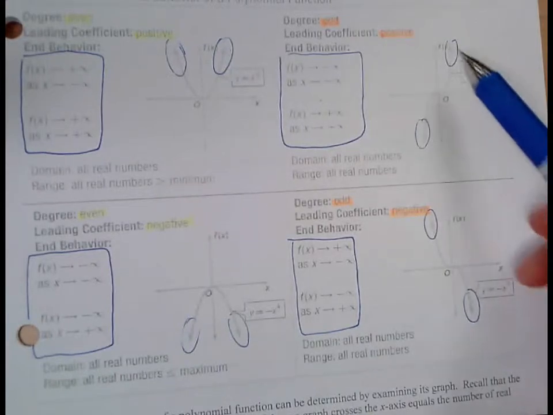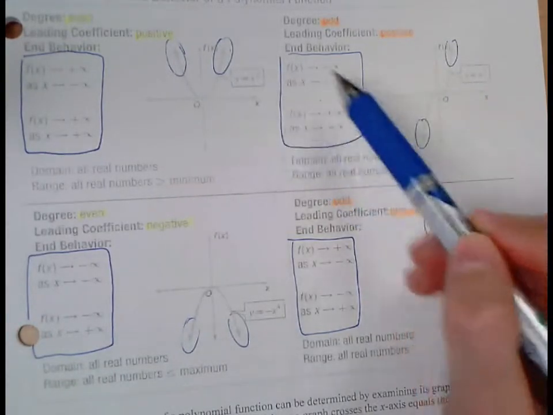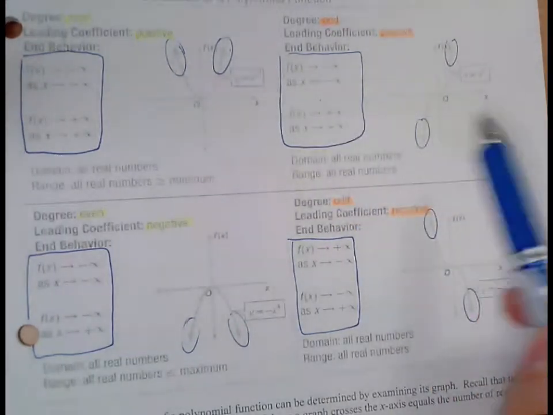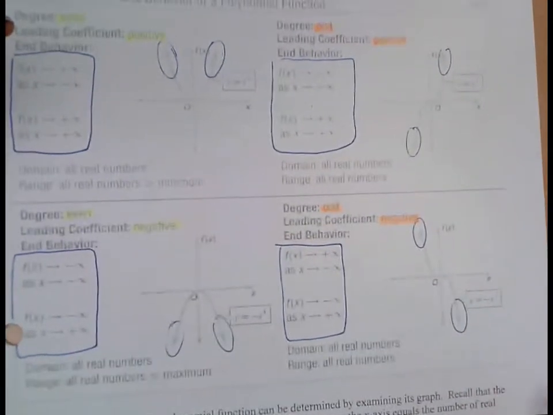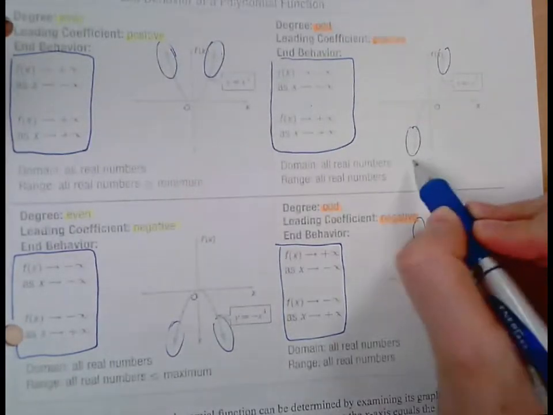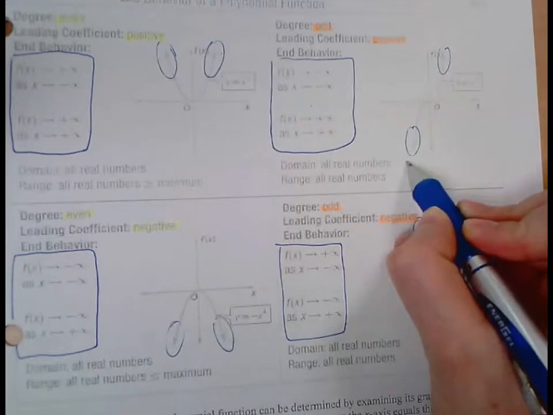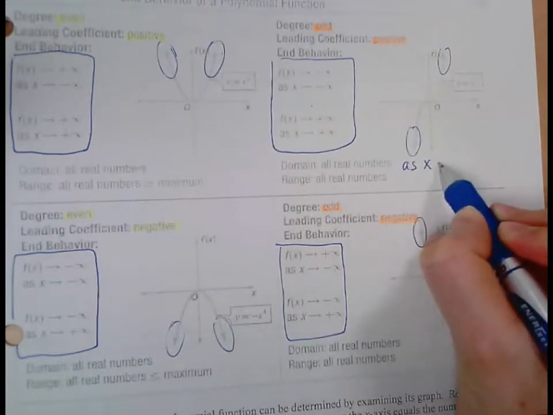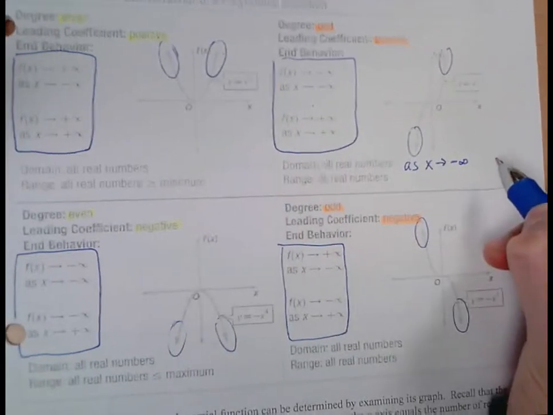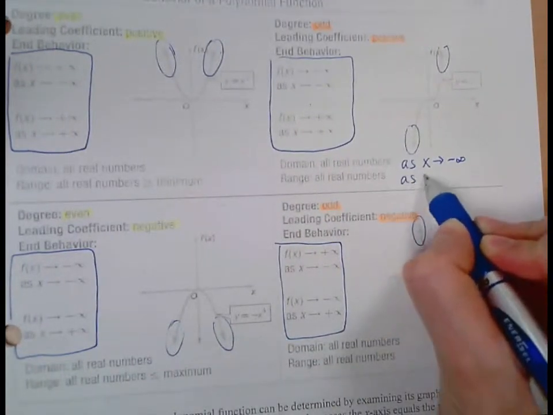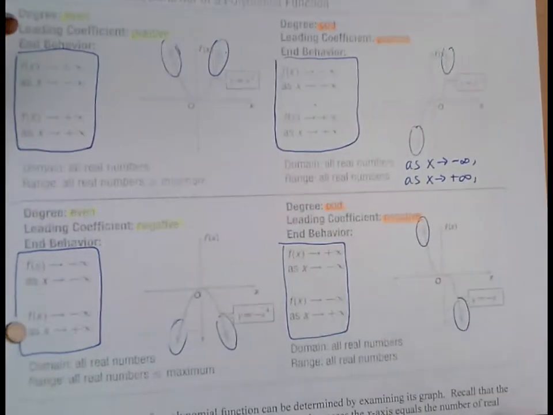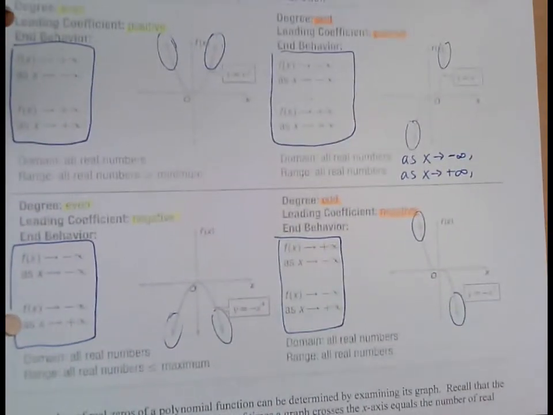Okay? So if we look at this one, I know they have the end behavior written there for you, but I want to explain how they got this, so I'm going to write it out again. So end behavior is always going to look this way. How I usually set it up is I say as x approaches, so with an arrow, negative infinity, and then I also have as x approaches positive infinity, and then I list after them what f of x is doing.